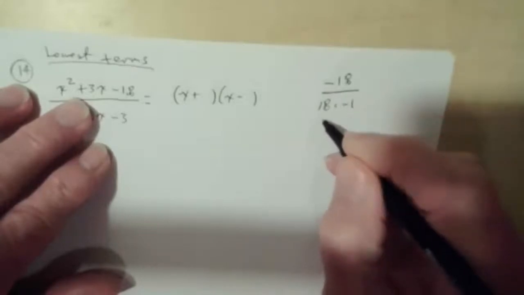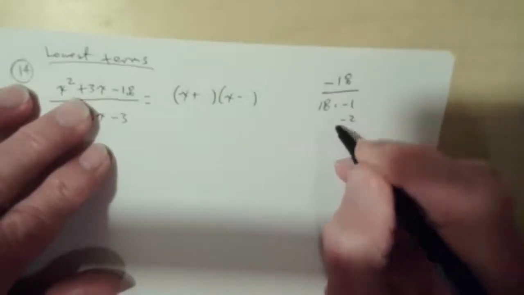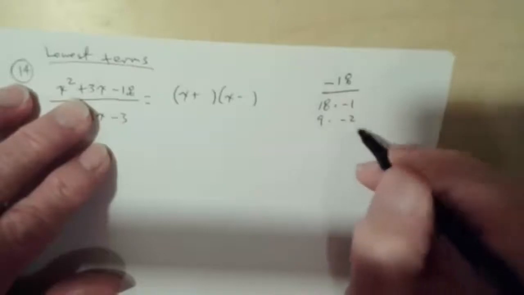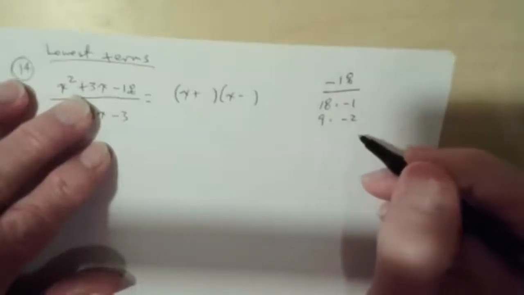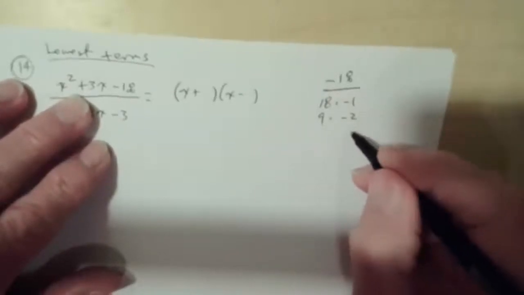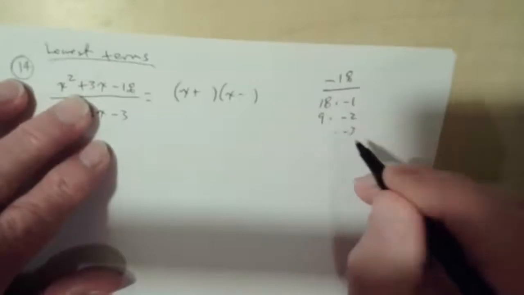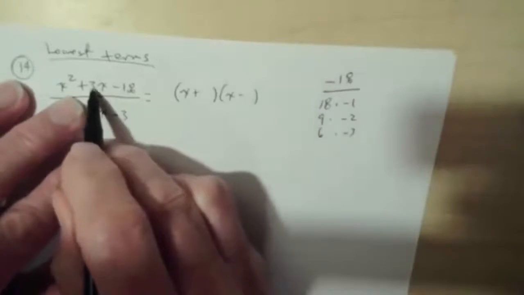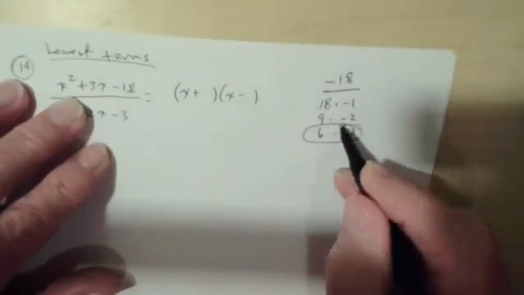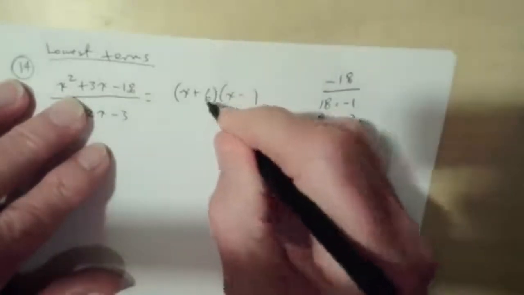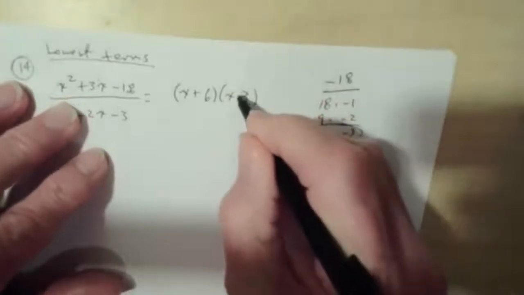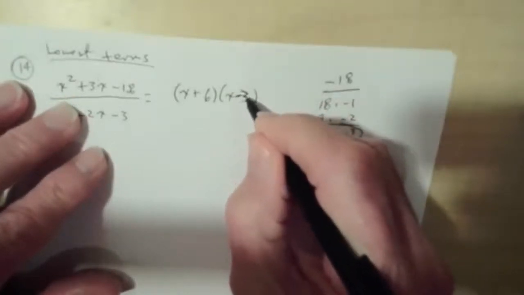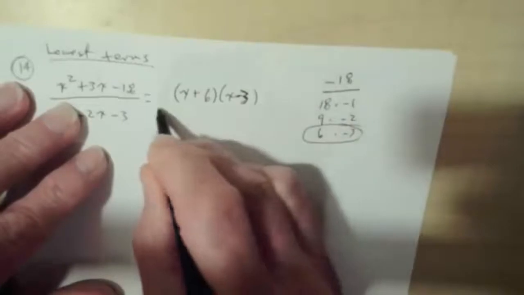No. Negative 2 times 9. No. What is the next one? Negative 3 times 6. Yeah, there we go. 6 minus 3 is 3. Okay, x plus 6 times x minus 3, divided by, and we do the same thing here.